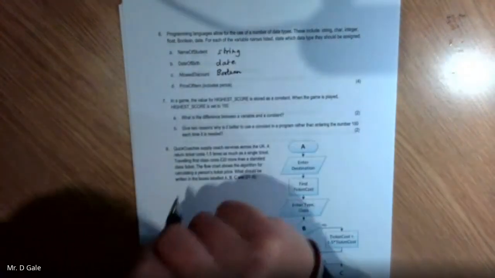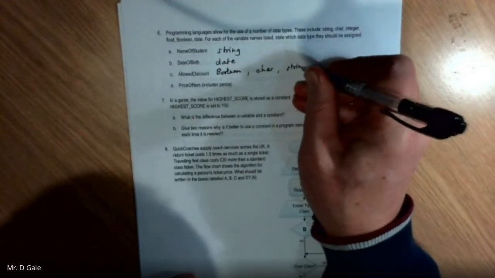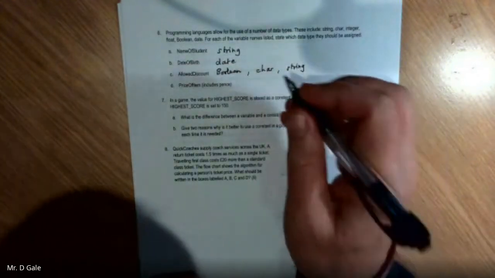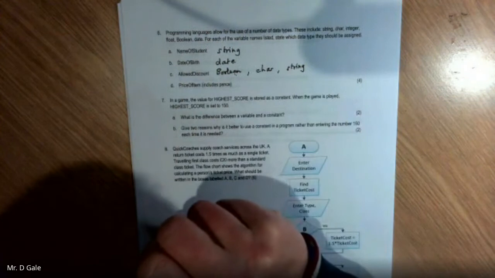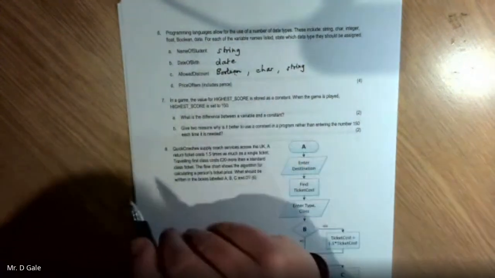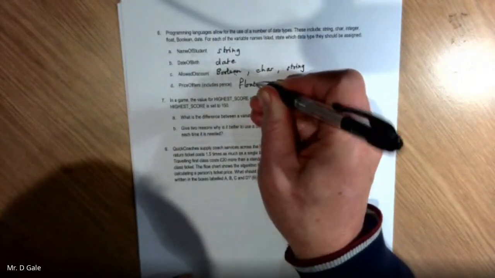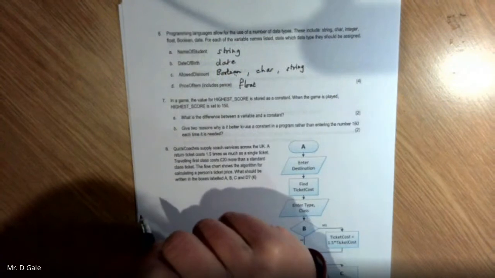So allowed discount may be yes or no. So we'll say that's boolean. So I would let you have it if you're going to write Y or N maybe for those. You could just about get away with saying it's string. Just about. But the best answer is boolean. Price of item includes pence. That must be float because it has to have a decimal part to it.